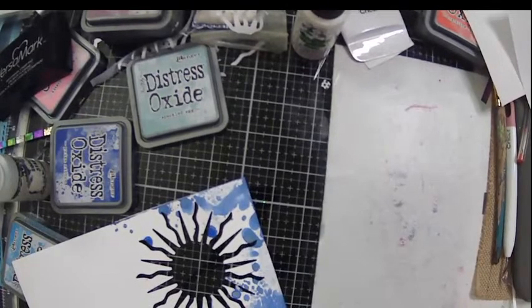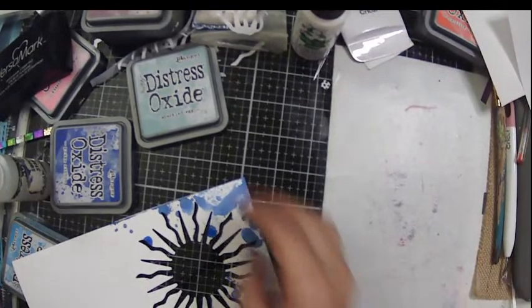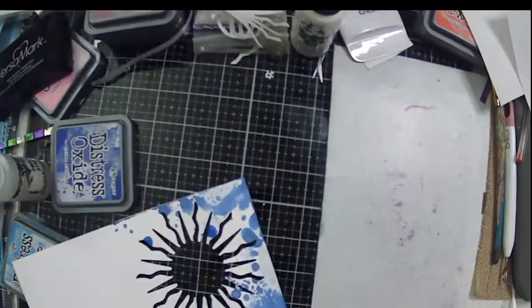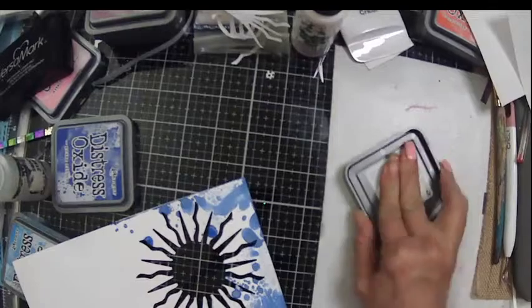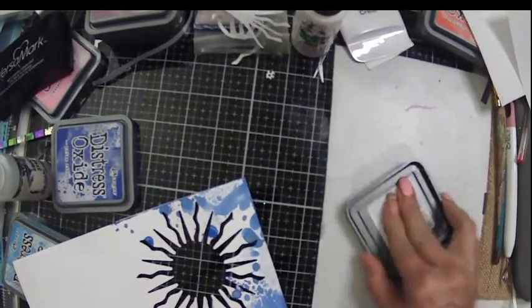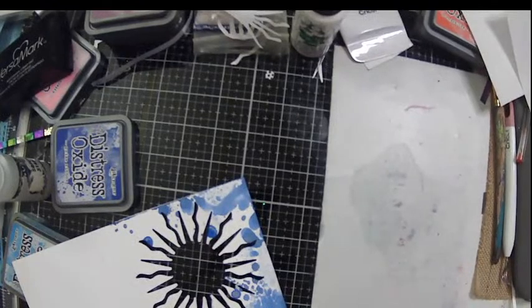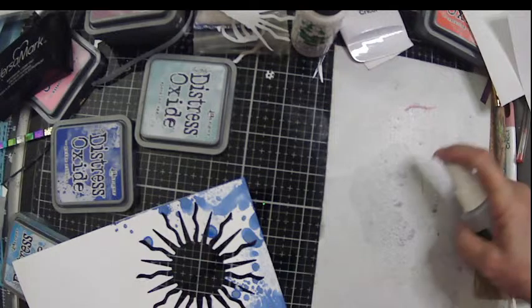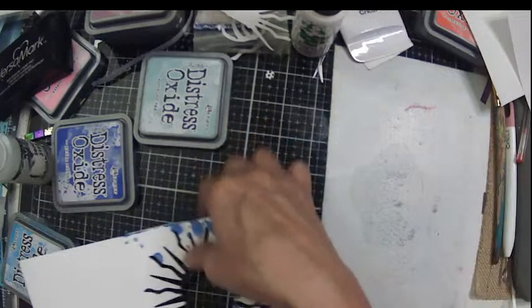Now, we're going to use the speckled egg. Speckled egg. We're going to kind of try to do the same thing, but maybe not as good as we wanted to. Anyway.